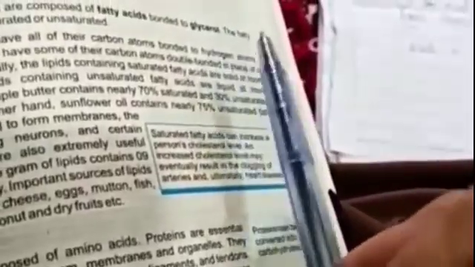Saturated fatty acids are completely bonded with hydrogen atoms, but unsaturated fatty acids are not completely bonded and have a double bond in place of hydrogen atoms, as we saw in the previous diagram.